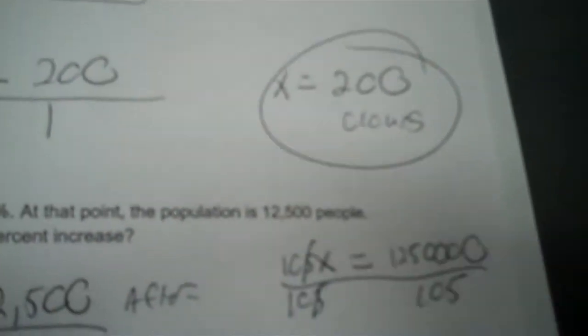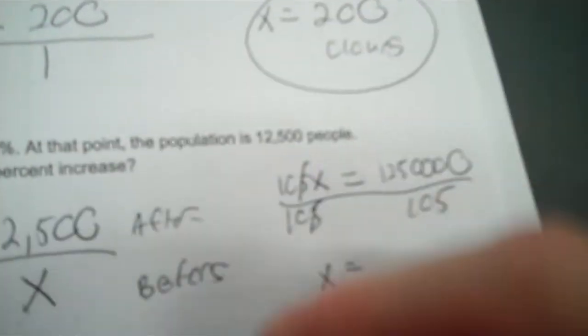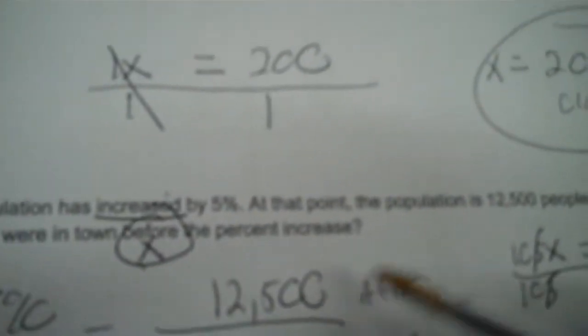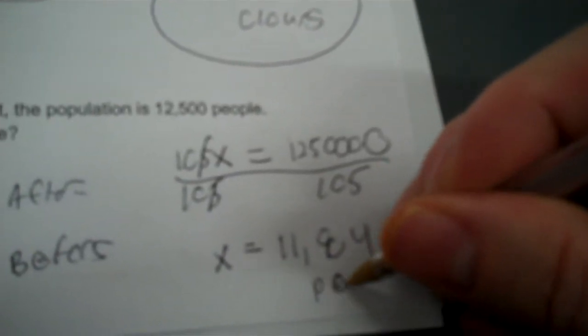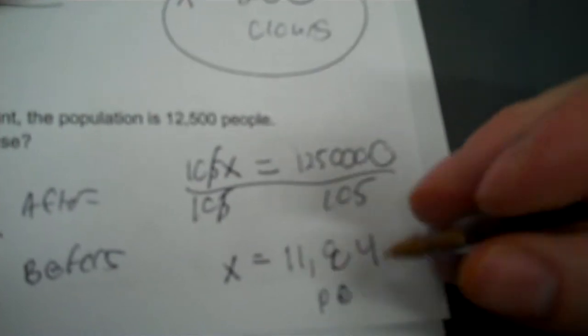Just put the stuff before the decimal, because you see 12,500 is people. I can't have decimals for people. It'd be 11,904. And this is people, so this is going to be people. 11,904. Okay, then the last one.